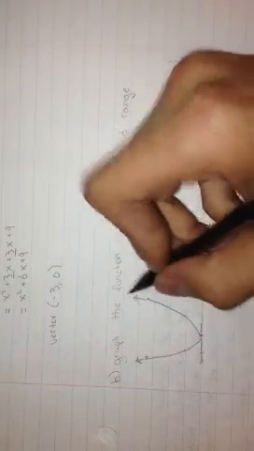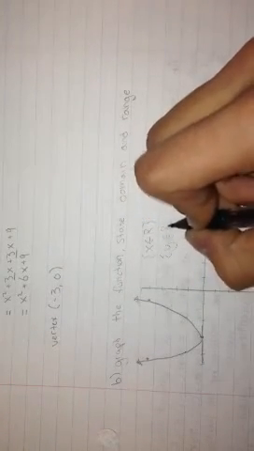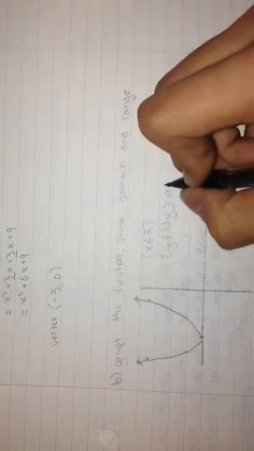So now we must state the domain and range of this quadratic. So as you can see, the value of x will keep going on forever. So the domain will be x is an element of all real numbers. As for y, from looking at the graph, it is clear that the range must be above 0, therefore the range must be y is an element of all real numbers such that y must be greater than or equal to 0.